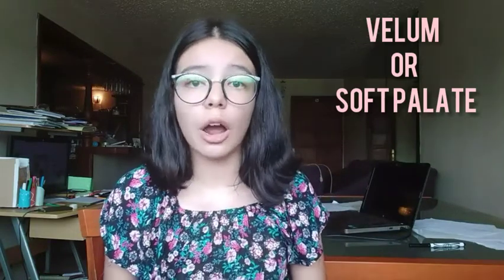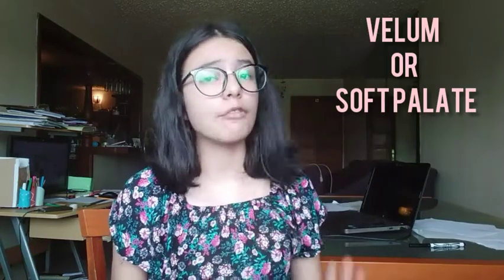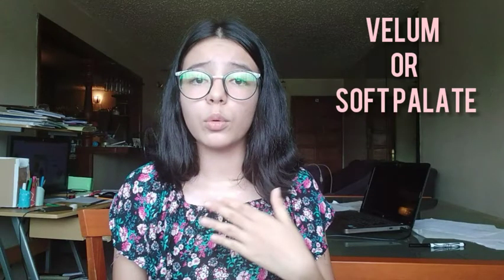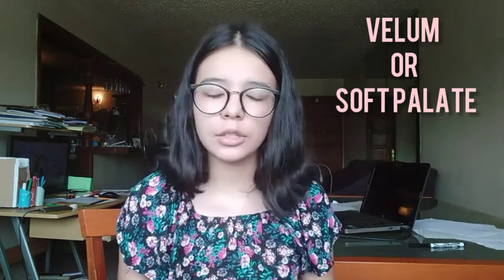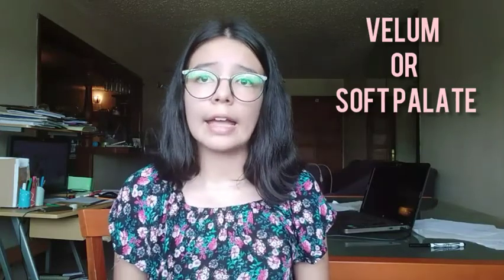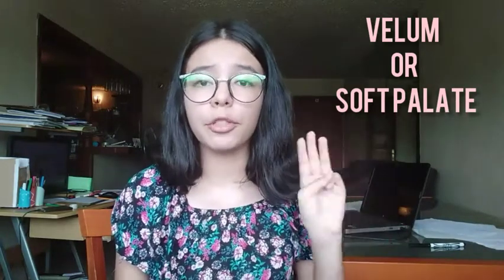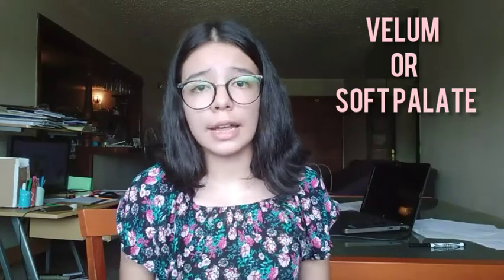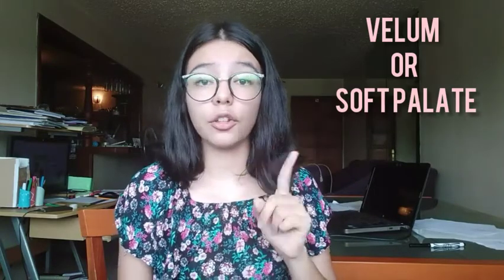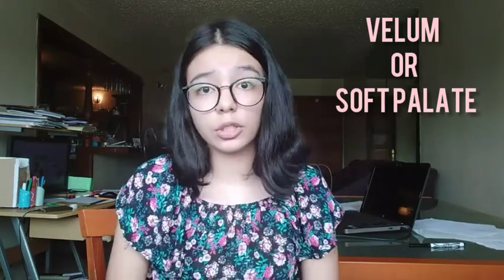speech sounds are non-nasal. If we didn't have the velum closing off the nasal cavity, we would all be talking through our noses, which would not be pleasant to listen to or produce. And the velum does open for 3 consonant sounds, the nasal sounds. And the other important thing about the velum, or soft palate, is that it is one of the articulators that can be touched by the tongue.